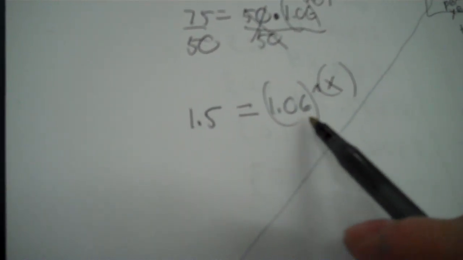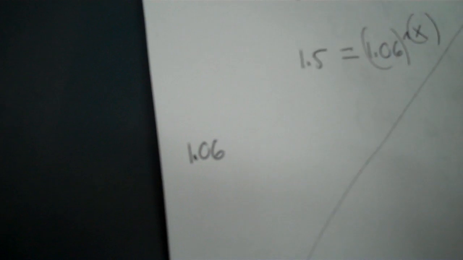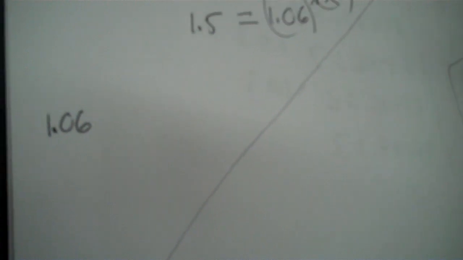Now, this is what I would multiply by, but there's no way I'm going to multiply 1.06 to hit 1.5. That's impossible, okay? So make a box over here and set up your log over log. That's going to give us the answer, okay? That's going to solve for the x for us.